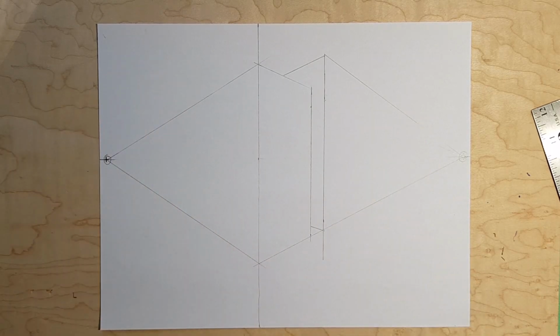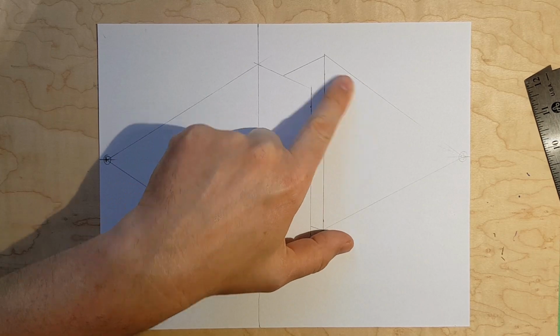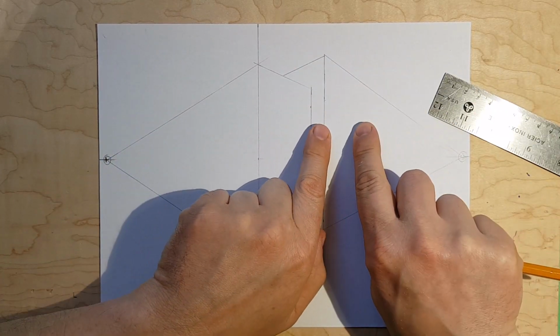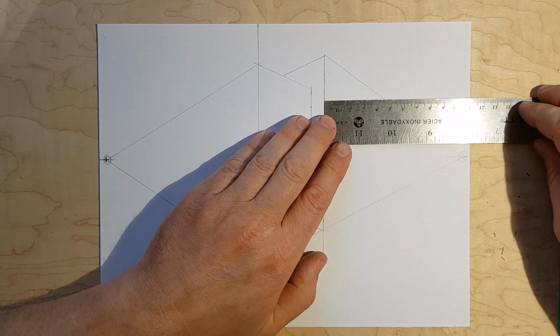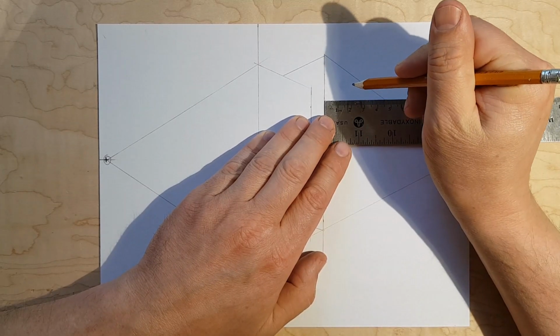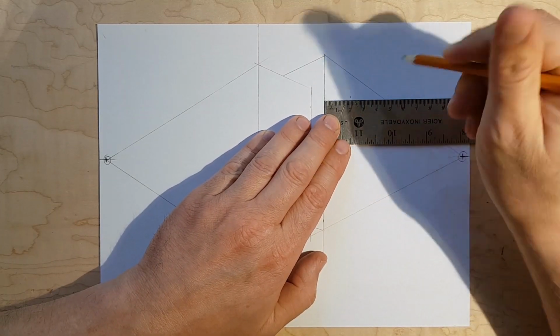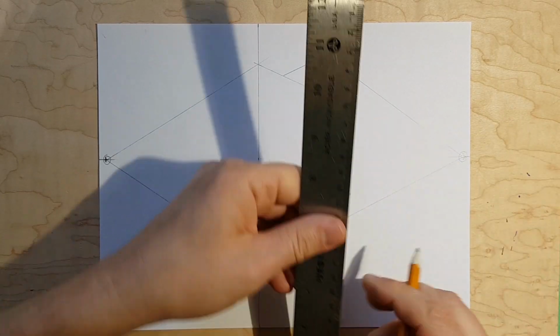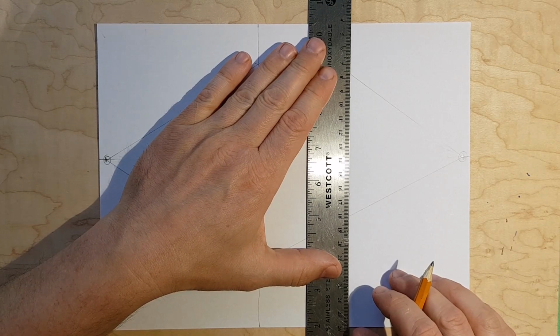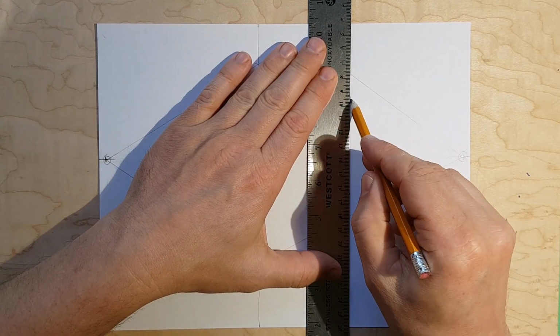side out. So next, where do we want this building to stop? Do we want this building to be like a really skinny building? I think it should be skinny. So it's only going to actually be 2 centimeters wide. So make a mark at 2 centimeters. Bring this line up.